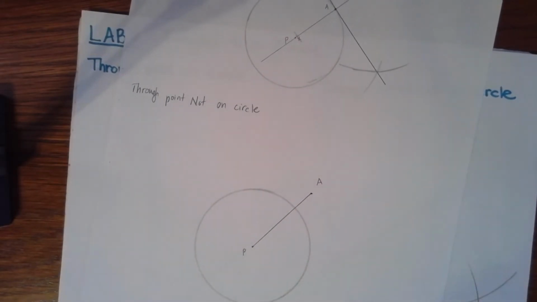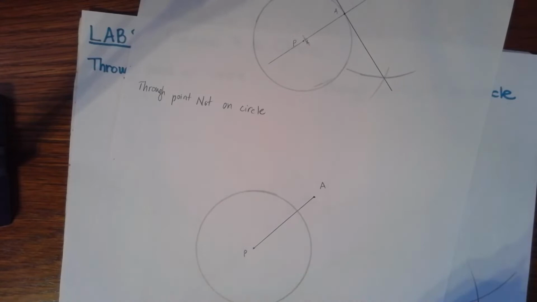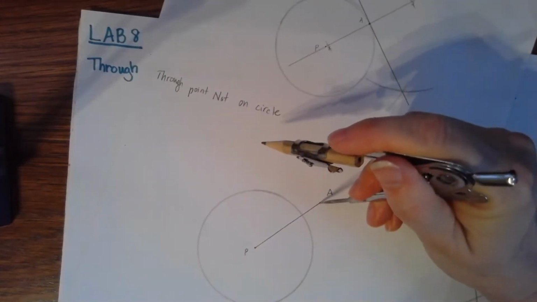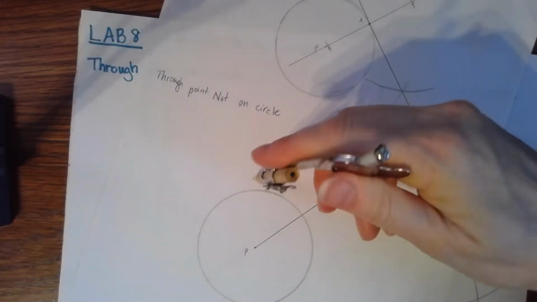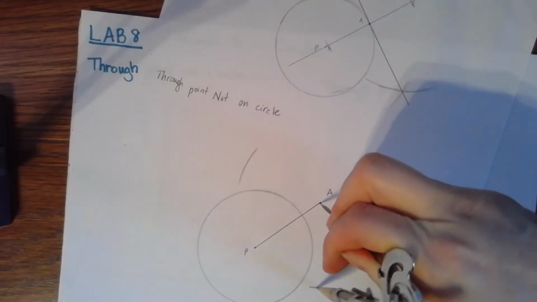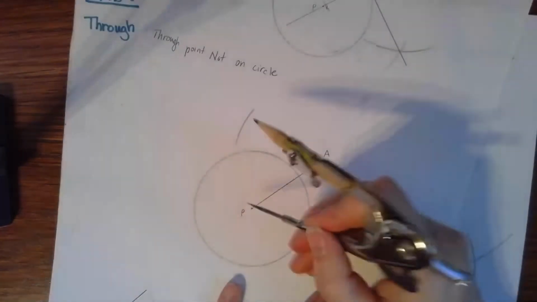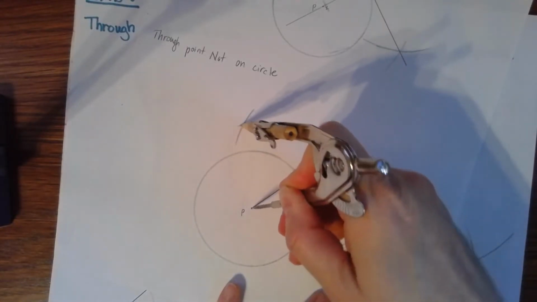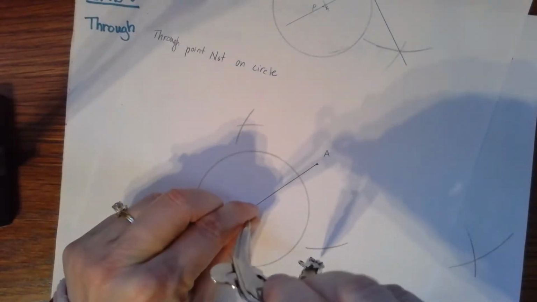So now that you have AP, we need to construct the perpendicular bisector of that so we can get the midpoint. I want an arc that's above and below AP from A and above and below AP from P.